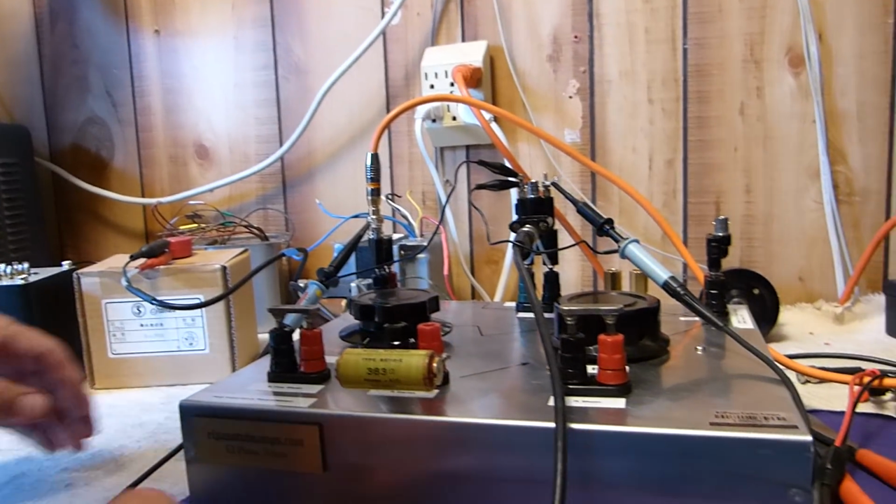Okay, let's make some measurements. Now down here I've got two really beautiful pots. Let's look underneath this thing so you'll see what's under there.